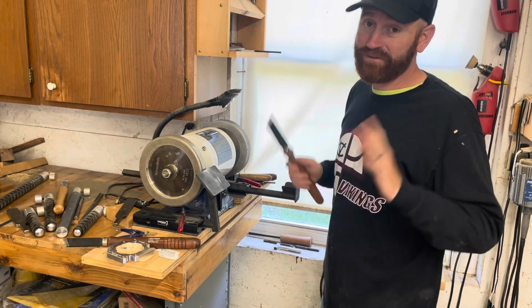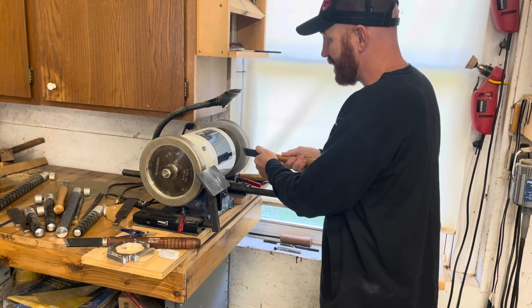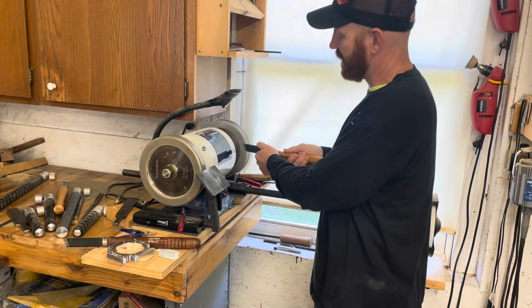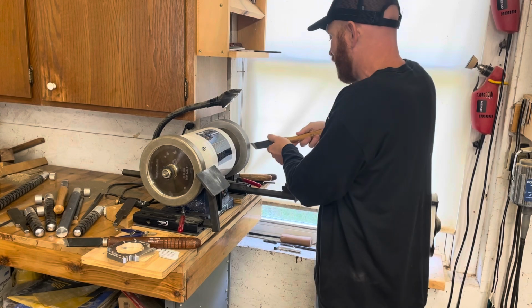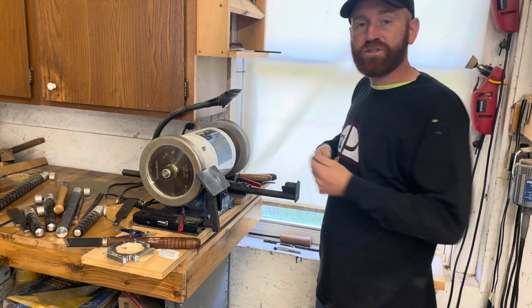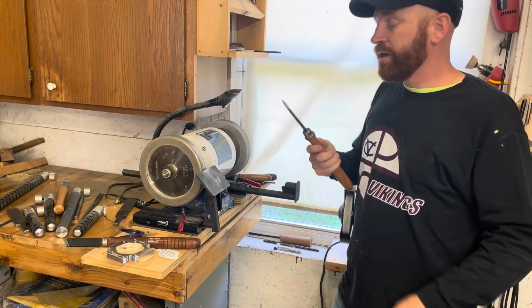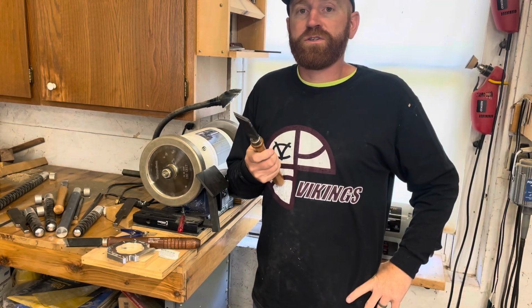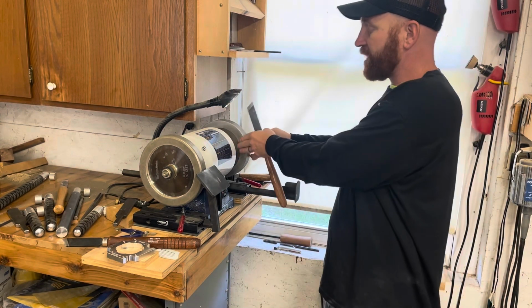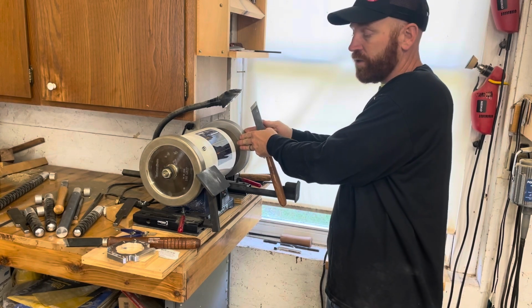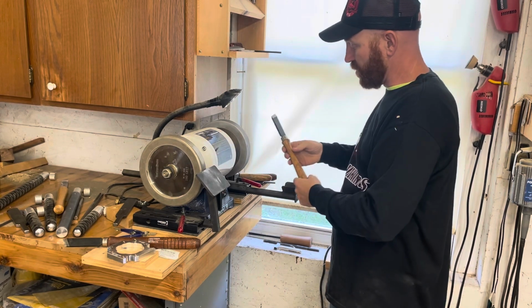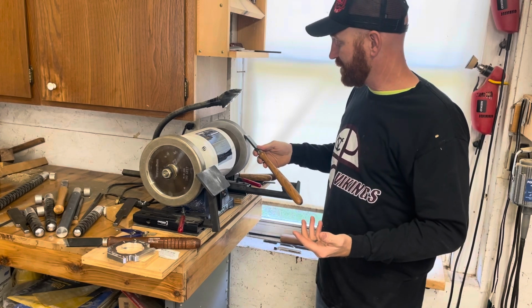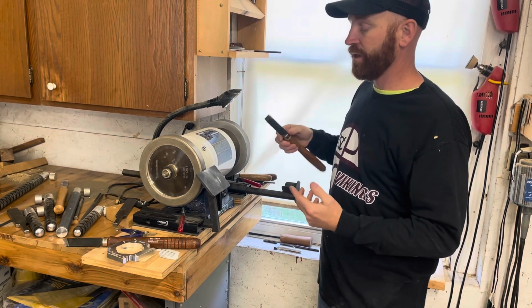I don't know if this is safe, so don't trust me on that. I have done it. Comment if it's not safe, but I've held it there and sharpened it that way. That works too. So that gives you some options. Side of your stones, or you can buy the jig that does it that way and that way.